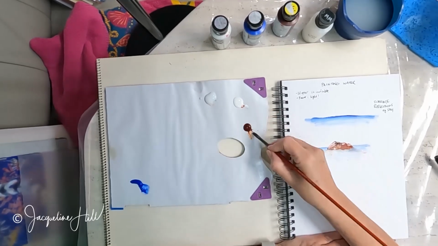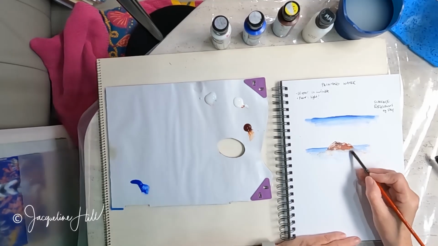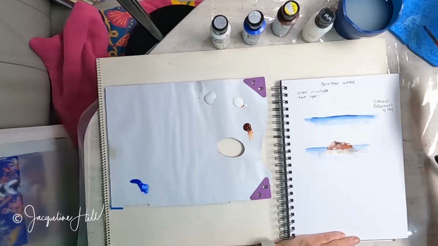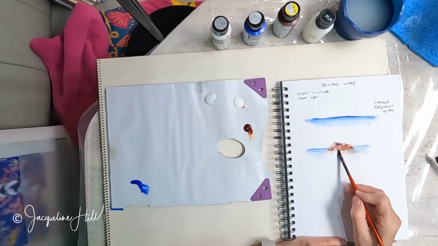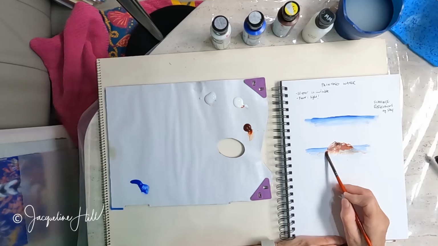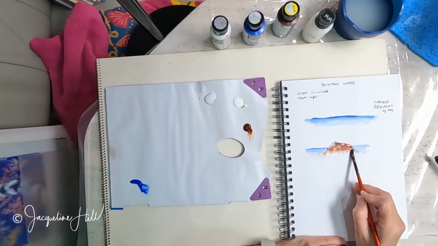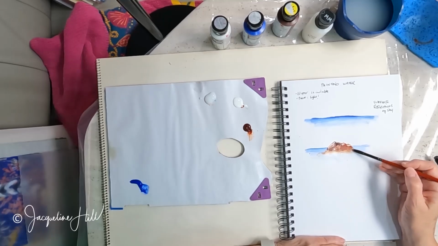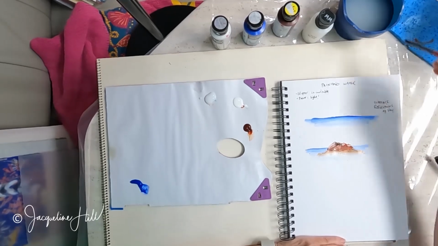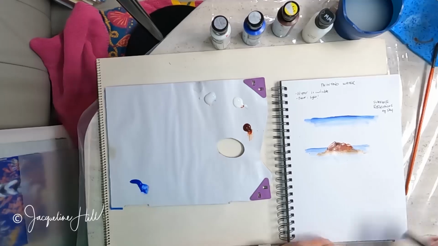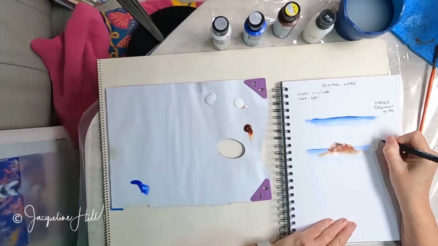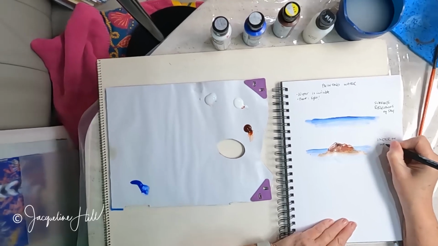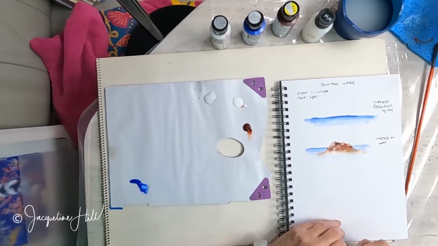So you actually see through the water to the rock and what it's doing underneath. So it's probably a lot darker because it's underneath. So this is seeing through the water and what's underneath. So you paint under the water. You see the objects underneath the water.